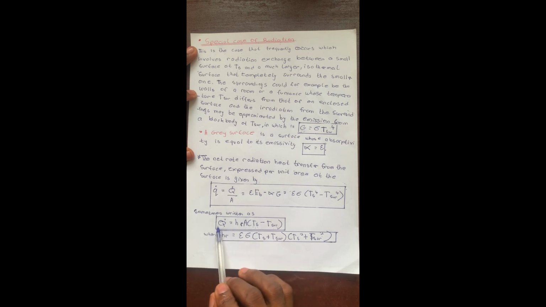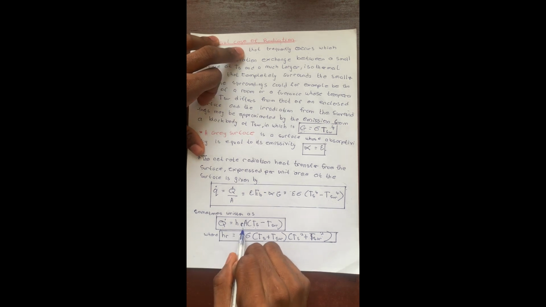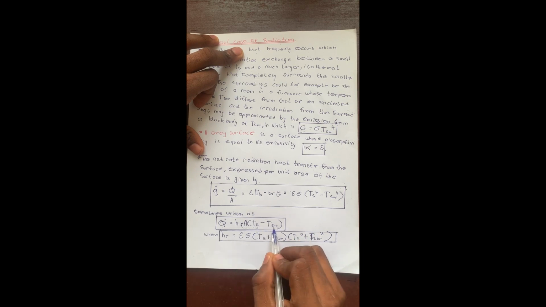Sometimes it's written as this: Q dot is the heat transfer rate, and HR is the radiative constant or coefficient, and A is the surface area, and TS is the temperature of the smaller surface, and TSUR is the temperature of the larger surface.